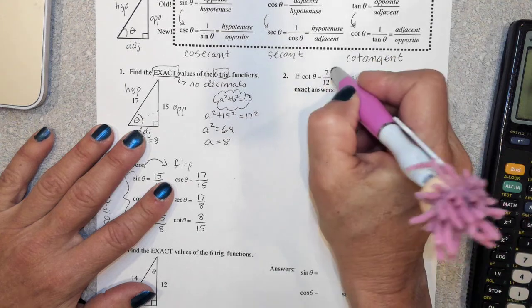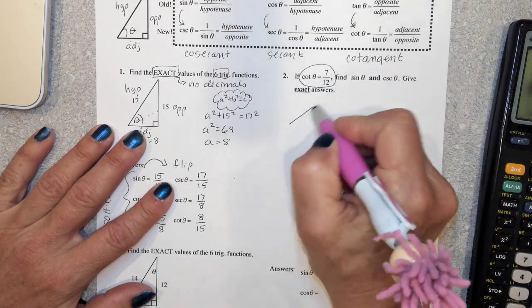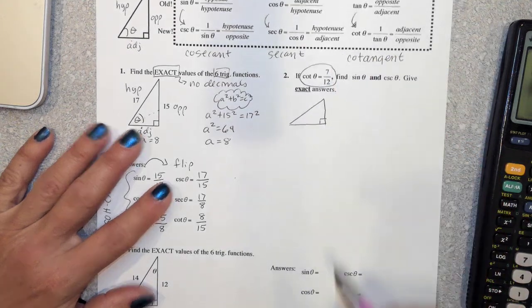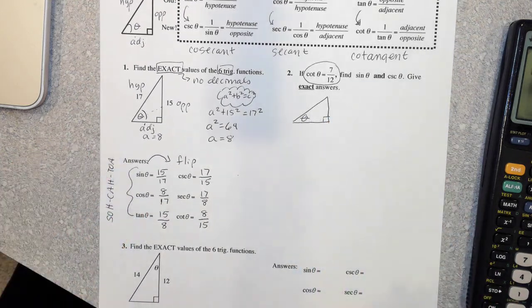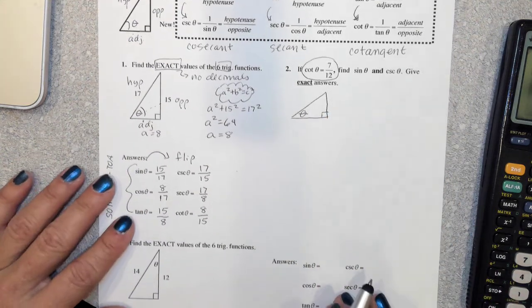So here they're giving me information. I don't have a triangle. I always like to have a triangle to label and look at. It makes my life easier. I don't care if it's drawn to scale or anything. I just draw a right triangle.